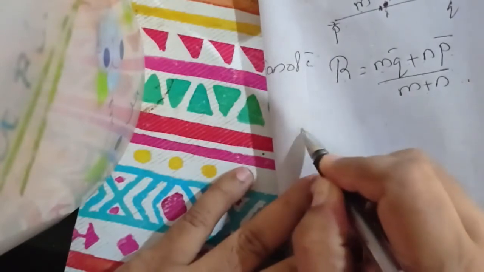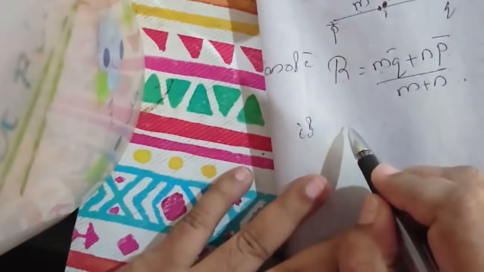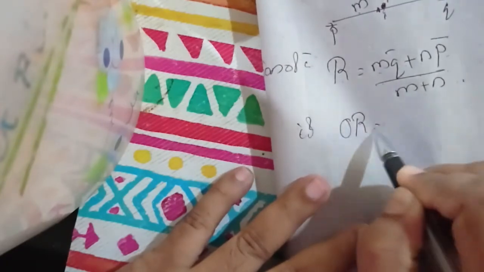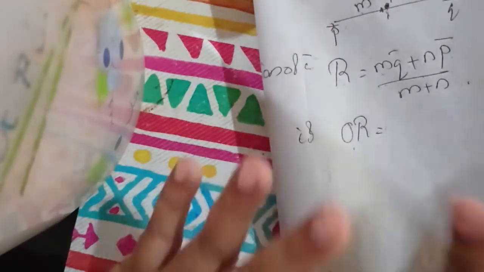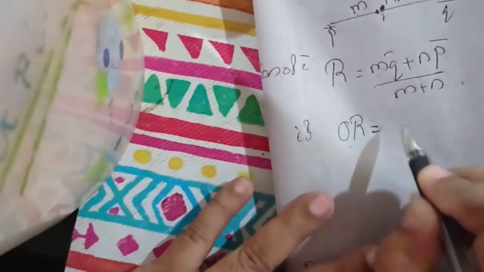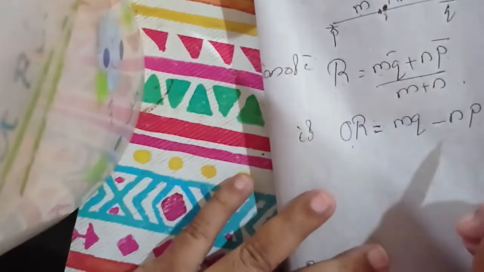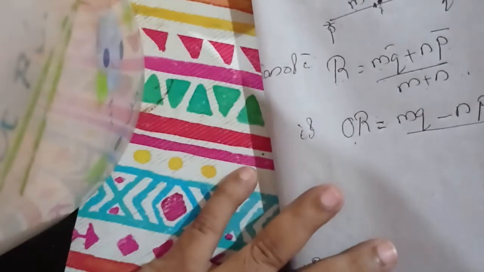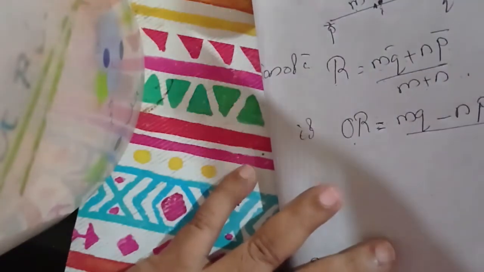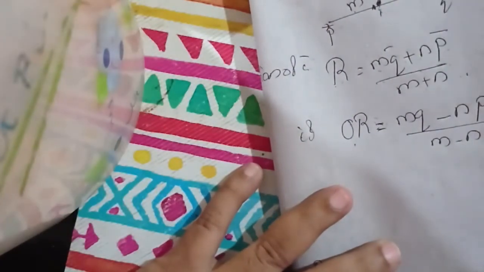Second formula, if the division is externally, OR means position vector of R. That is the meaning. If it is R means the point R. OR is equal to MQ minus NP by M minus N. Understand?